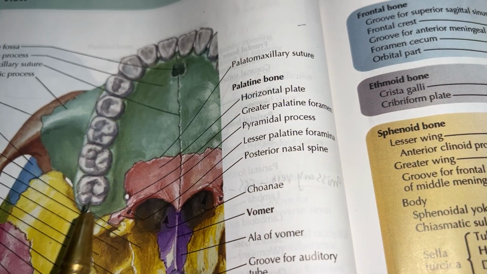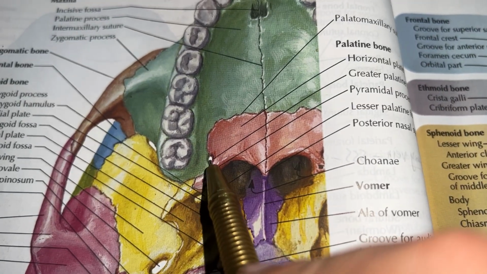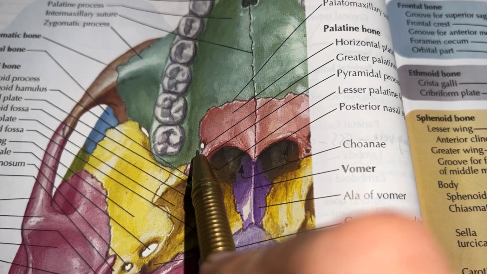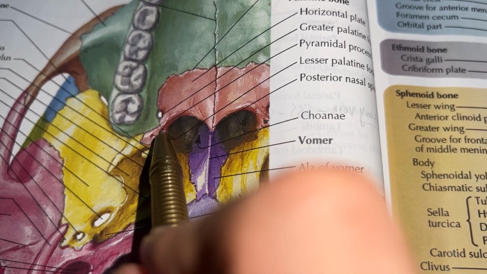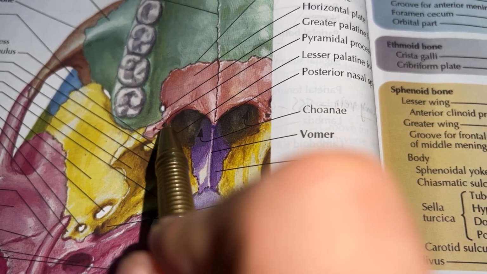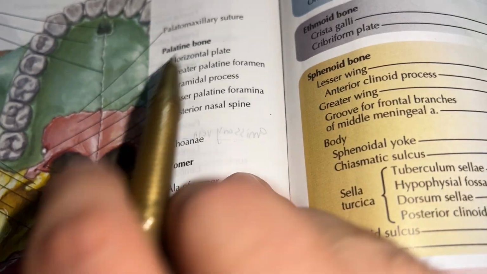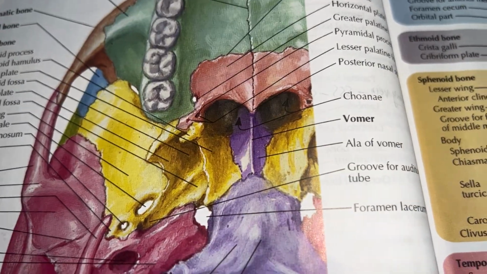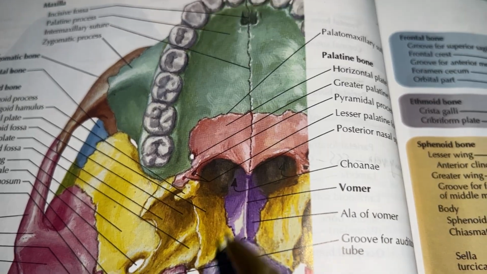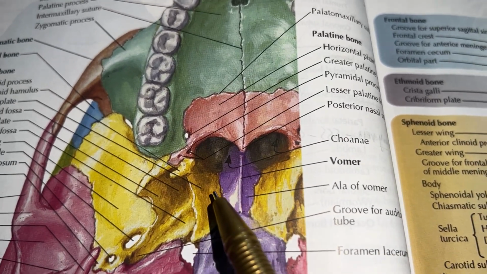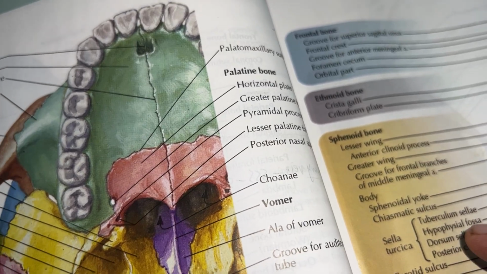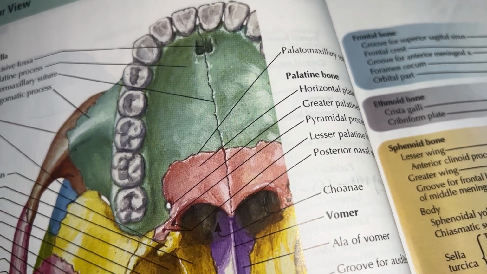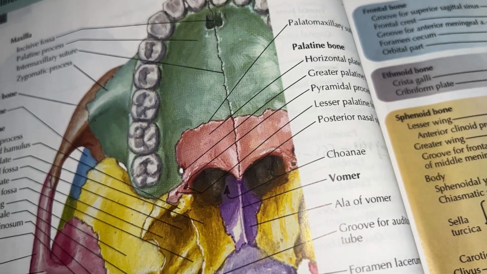This is the greater palatine foramen, and these two here are the lesser palatine foramina. The greater palatine foramen transmits the greater palatine nerve and vessels, while the lesser palatine foramina transmit the lesser palatine nerve and its vessels.